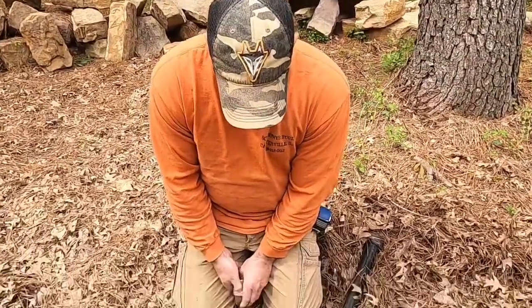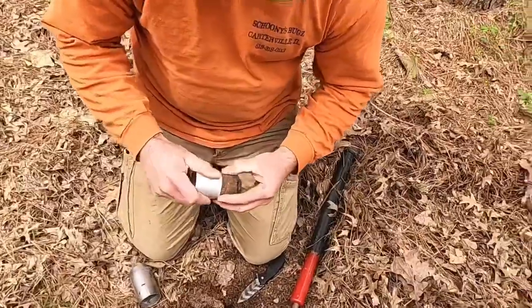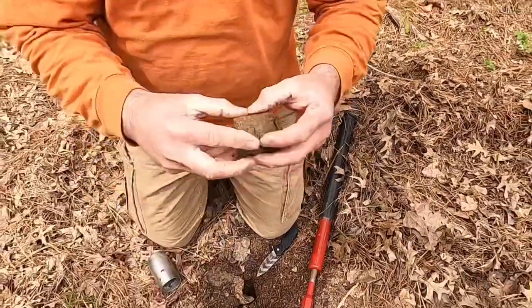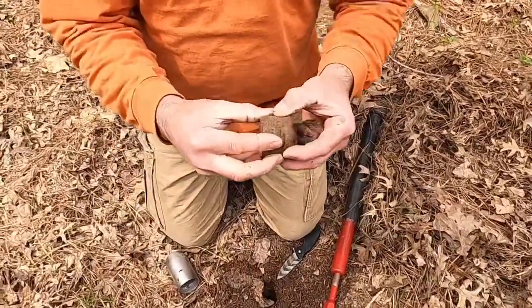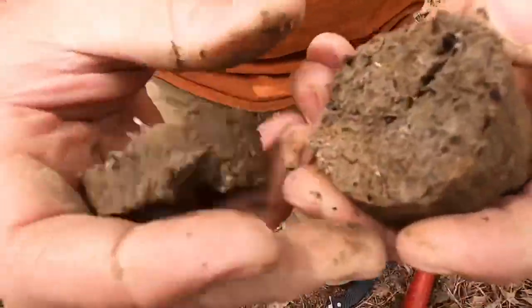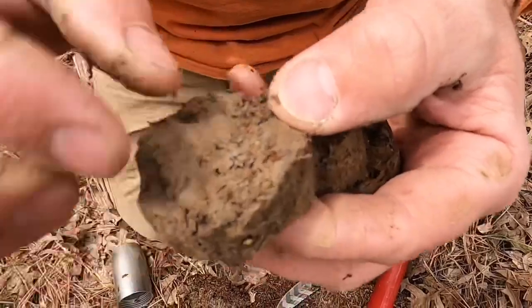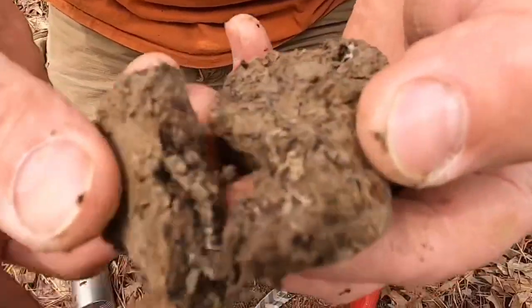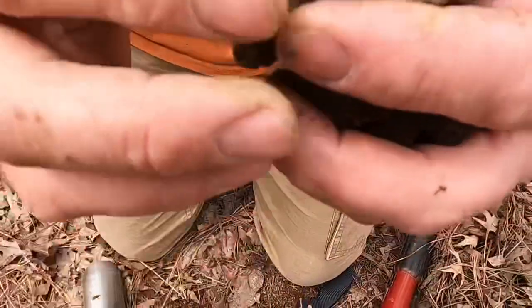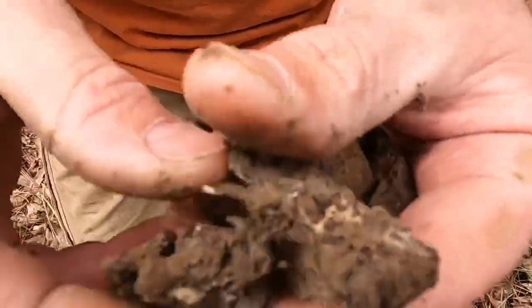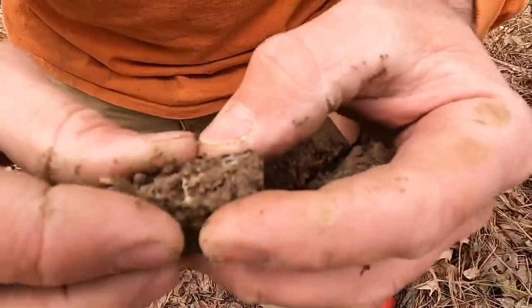So we'll just pop that out, and what you typically see is a real platy structure in an area that's highly trafficked, and this is not super platy here, but you can see some of the orange mottling and the light gray, those redoximorphic features we've talked about. Got a lot of mycorrhizae in here. That's an ectomycorrhizae covering some of the roots.